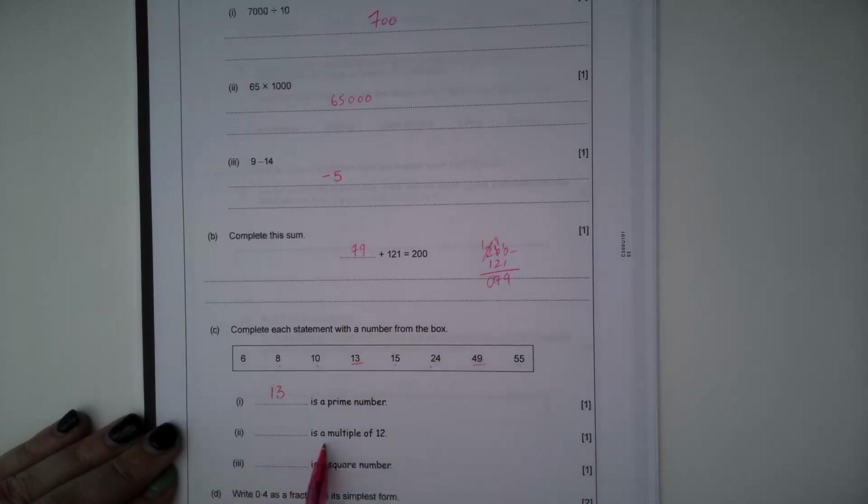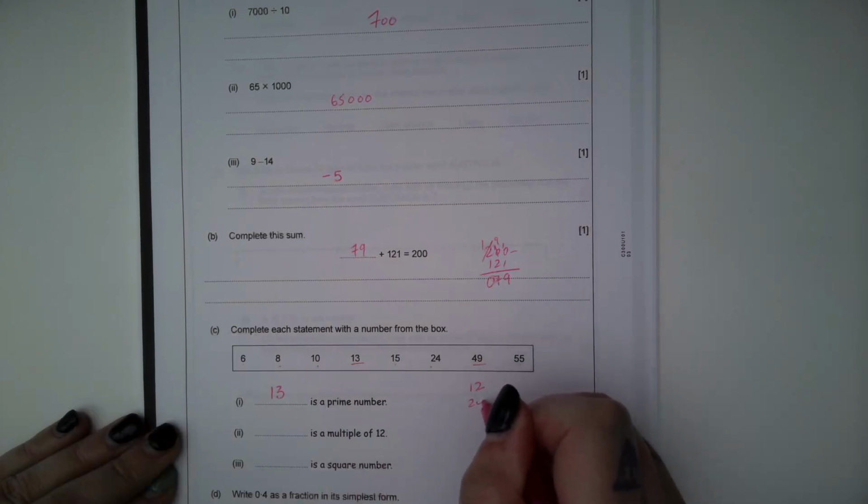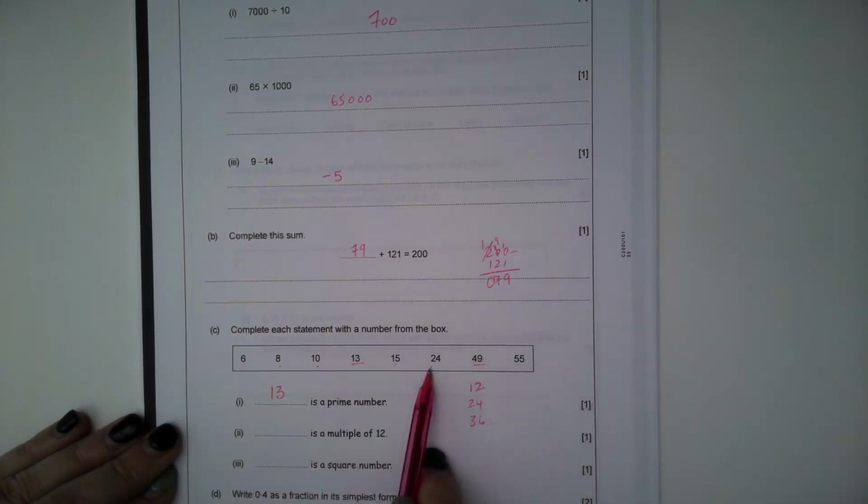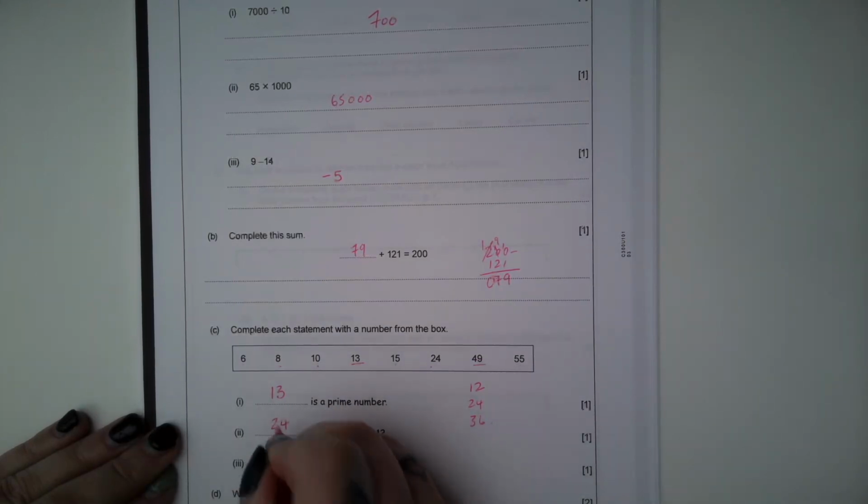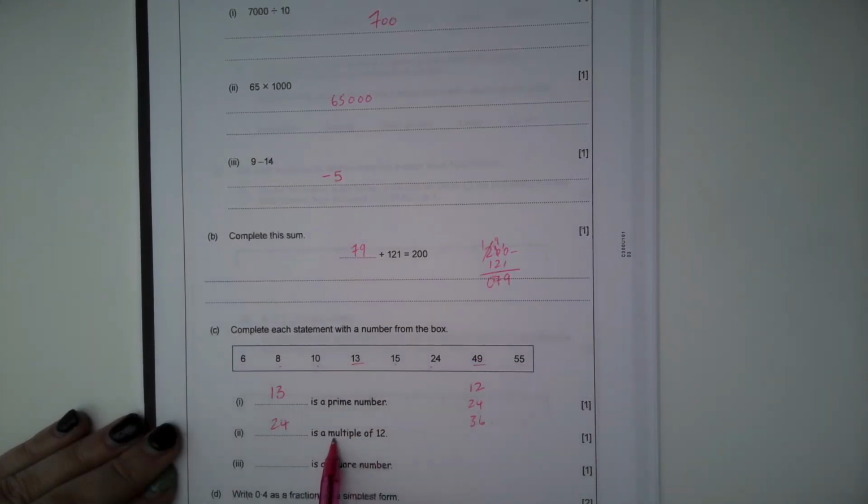Part 2. This number is a multiple of 12. So anything smaller than 12 is not going to count in this instance because we want it to be a multiple. So that's 12 and then multiples of 12 beyond that. So it gets bigger. 13 is not a multiple of 12. 15 is not a multiple of 12. But if we think about our 12 times tables, 24 is the second multiple of 12. So multiple is your times tables.